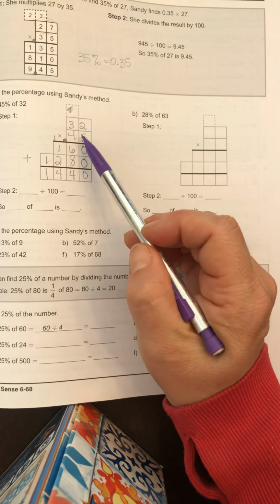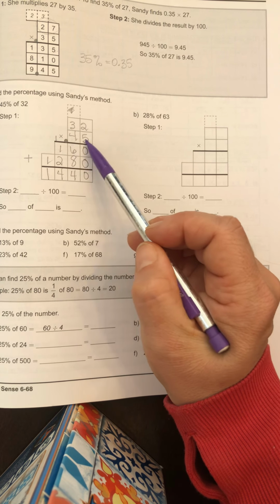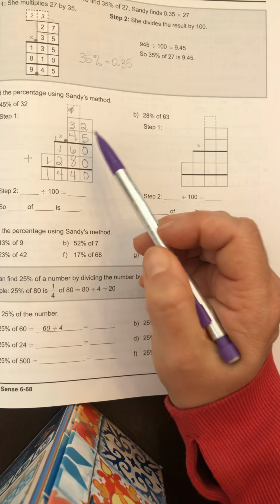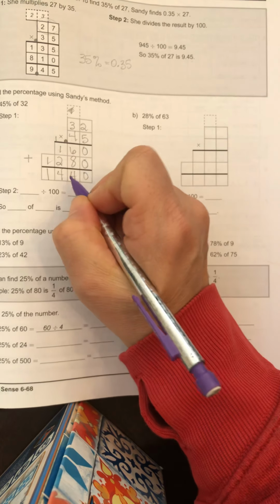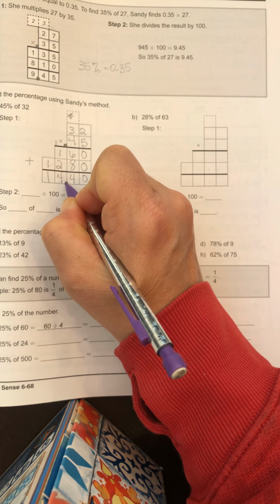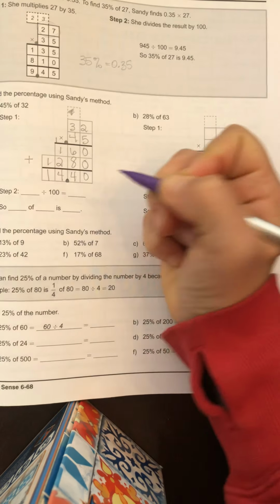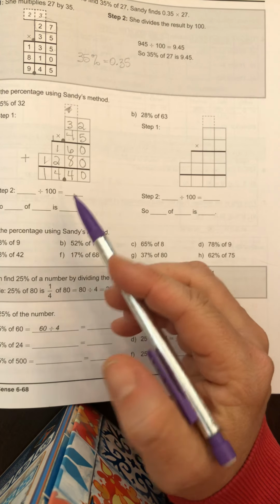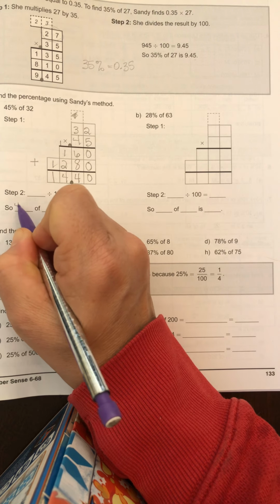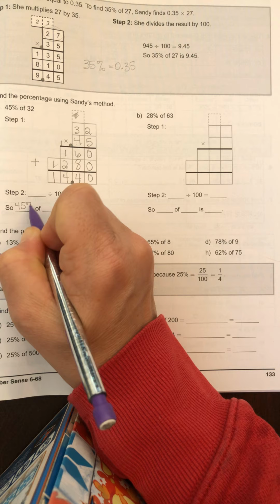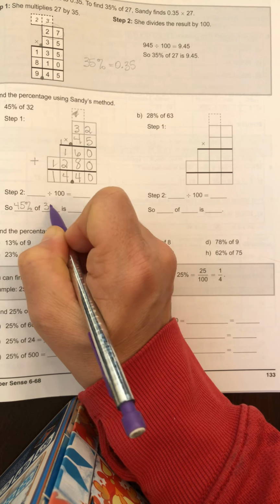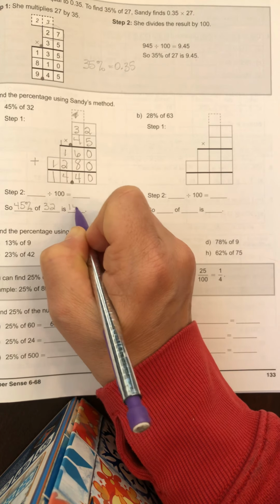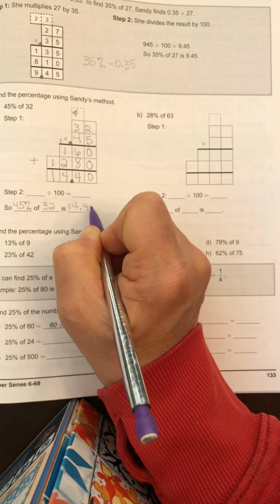Now, how many decimal digits are there? Well, in the question, there's 2. The 4 and the 5 are both decimal digits. So there needs to be 2 decimal digits in our answer. So the 4 and the 0 need to be decimals. So 45% of 32 is 14.40.